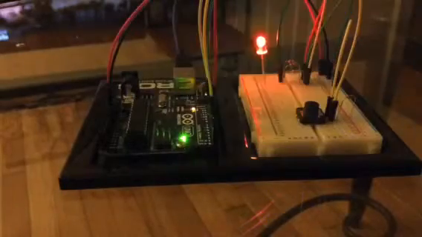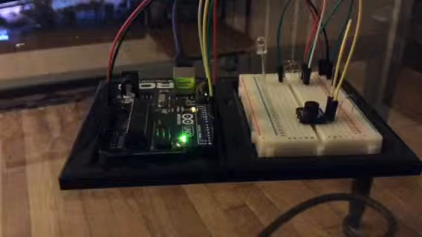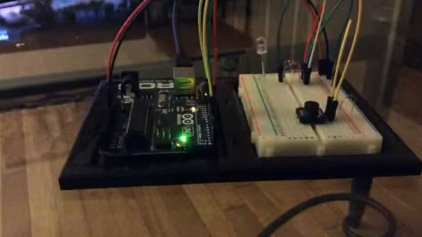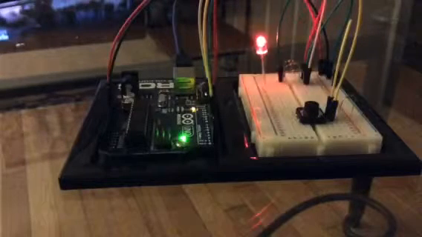Now I'm loading the code to show the red only color. The time delay that I've used is 500 milliseconds. So it is 500 milliseconds on and 500 milliseconds off.